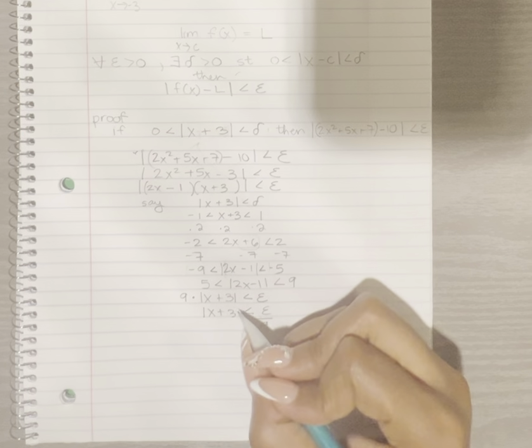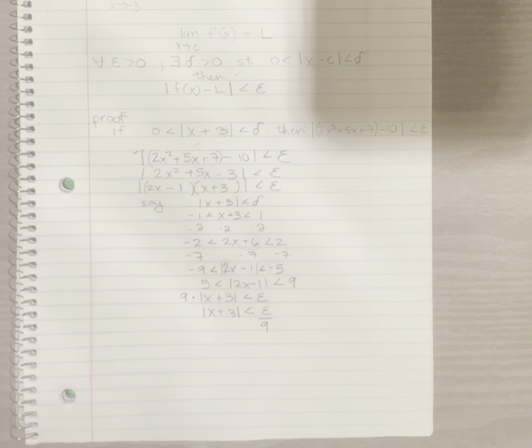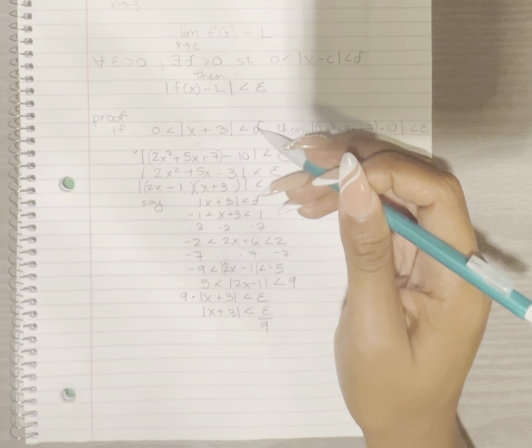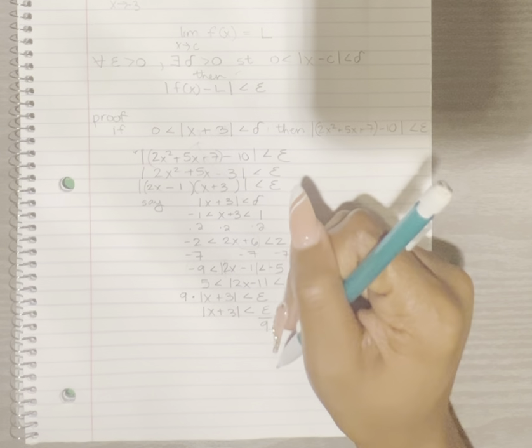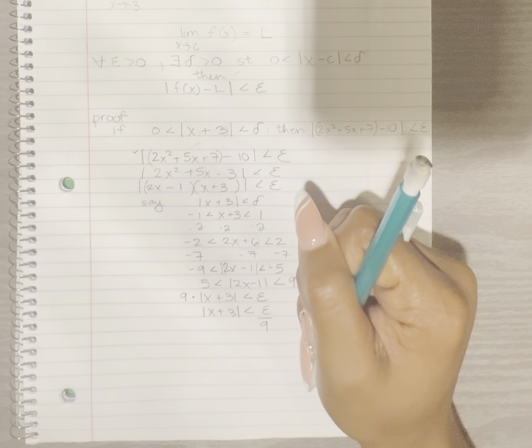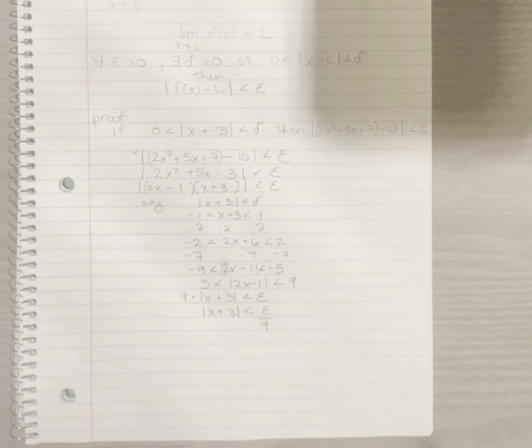What makes this statement so nice is that, as we're getting closer, I'm going to let this statement be my match. Because for any epsilon I'm using that's greater than 0, there's going to be some delta that's also greater than 0.